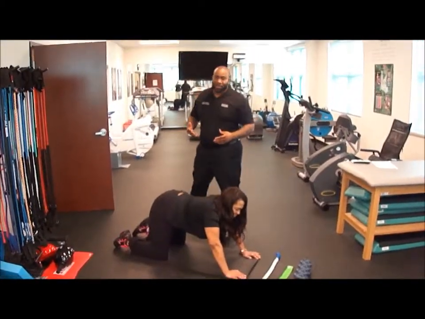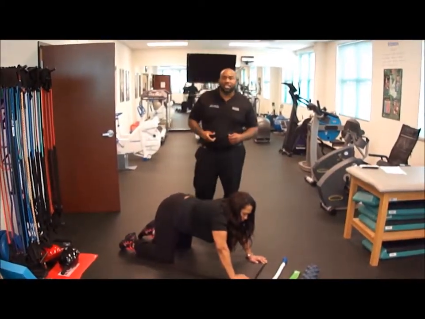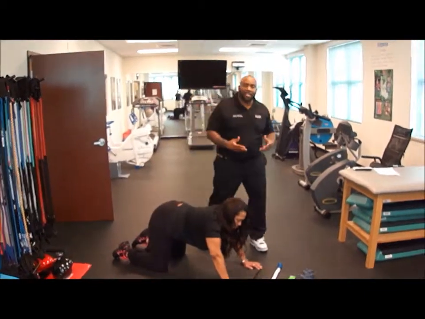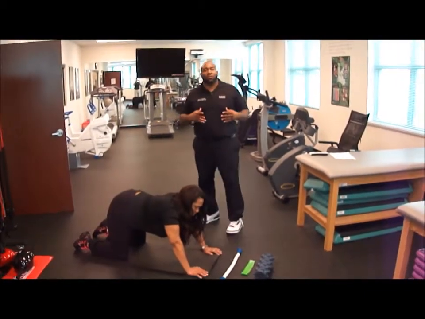My friend Latasha here has shin splints, and she's been complaining about the pain. So I'm going to show her a couple of stretches, a couple of exercises, and other modalities that will be able to help her with her actual condition.